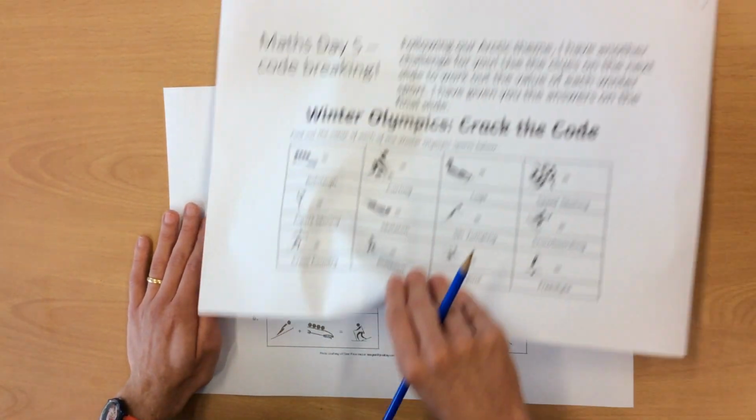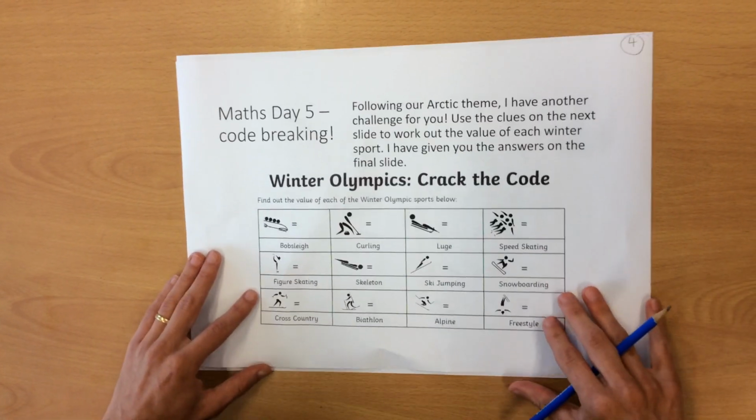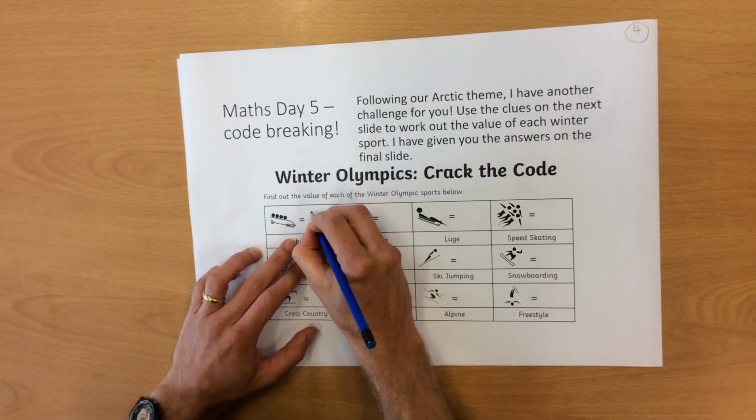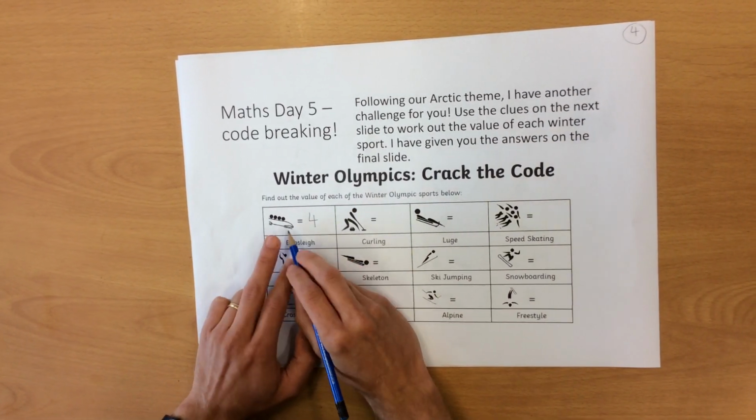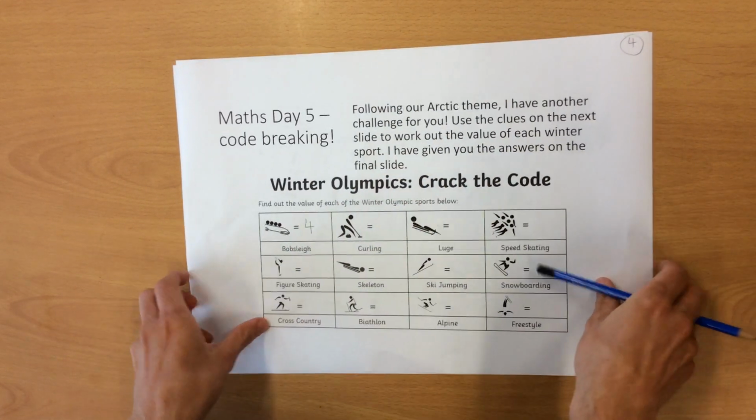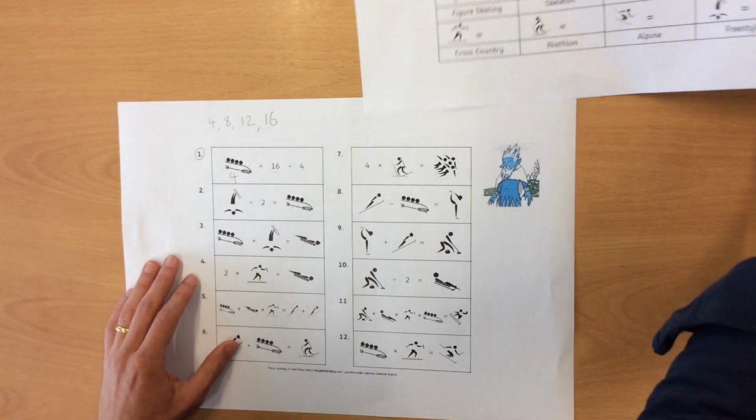Now then, I'm going to go back to my original sheet. The Winter Olympics crack the code. And now I know bobsleigh equals 4. So the value of the bobsleigh is 4. Right, we started our code. Let's have a look at the next question.